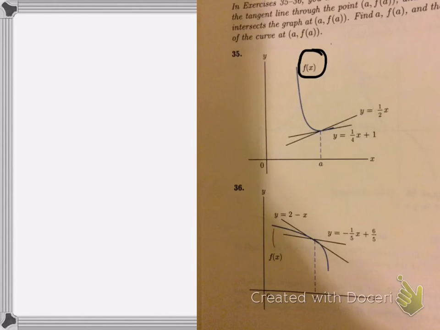But look at the other curve, y equals 1/4 x plus 1. That's this. And you can see that that is indeed a tangent line. So that's the one I can use to get the slope. So right away, I know that my slope is going to be positive 1/4 at point A on f of x.